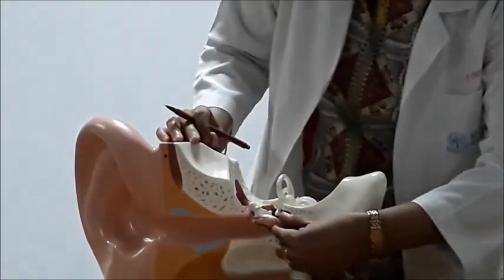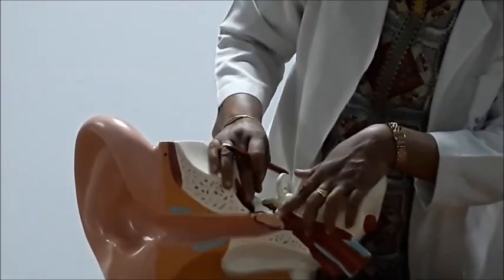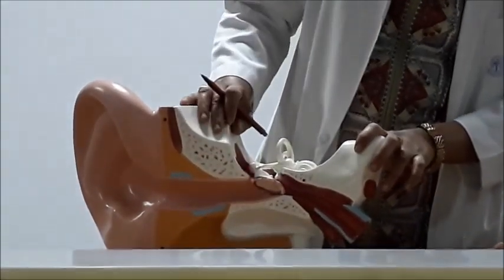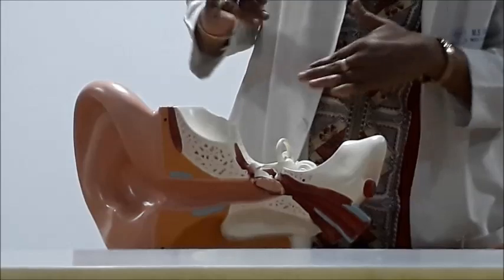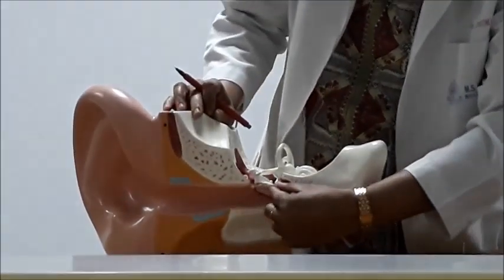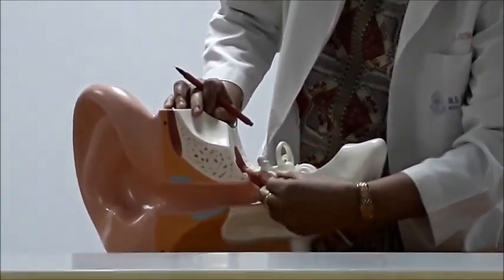What you are seeing here, what is this? This is the tympanic membrane, which forms the lateral wall of the middle ear cavity. So middle ear is a small biconcave shaped cavity which is present within the petrous part of the temporal bone. So we can even disarticulate the tympanic membrane. So this is the tympanic membrane with its lateral surface which is projecting outside, and this is the medial surface which is pulled towards the middle ear cavity.